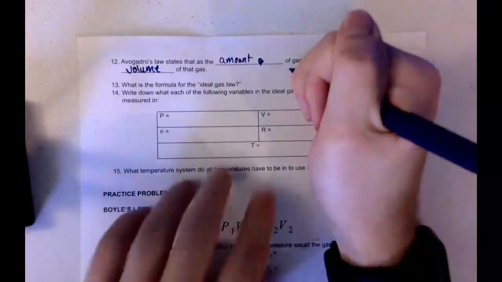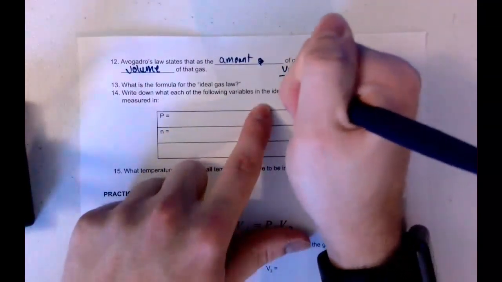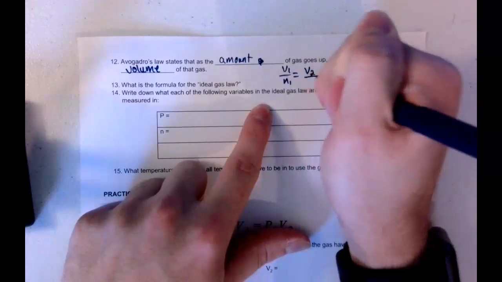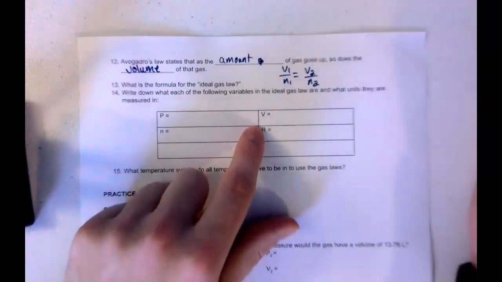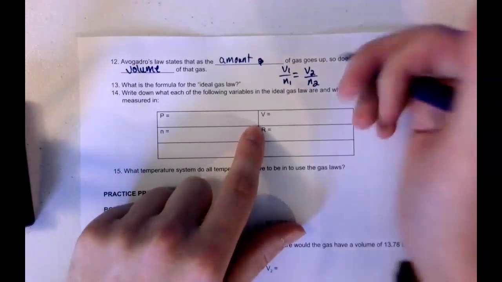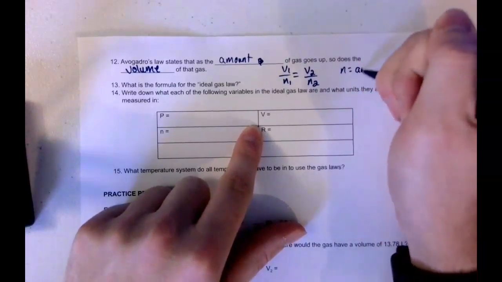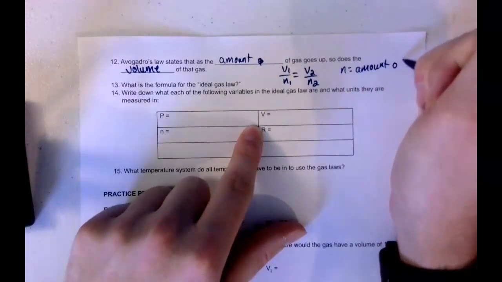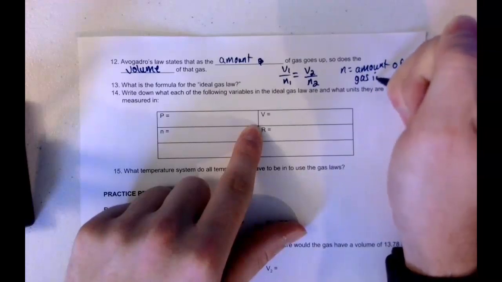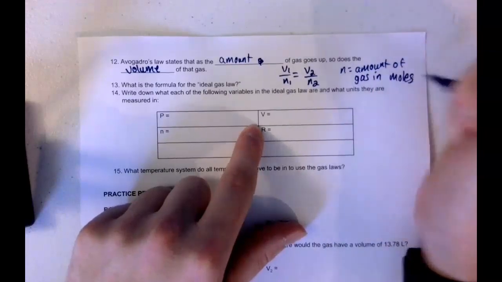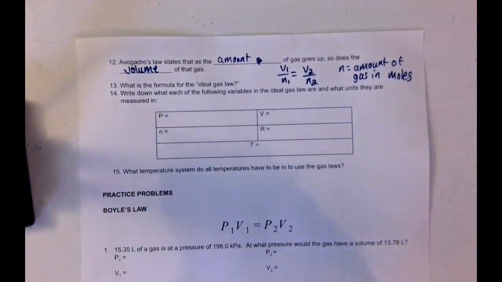Alright, so here's the formula for Avogadro's law. It was V1 over N1 equals V2 over N2. And remember, the N was amount of gas in moles.